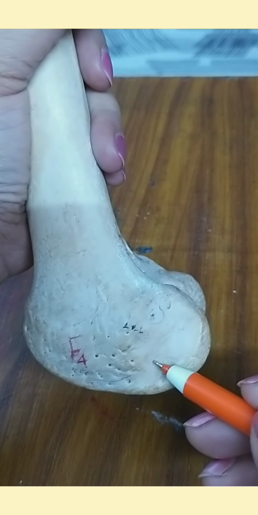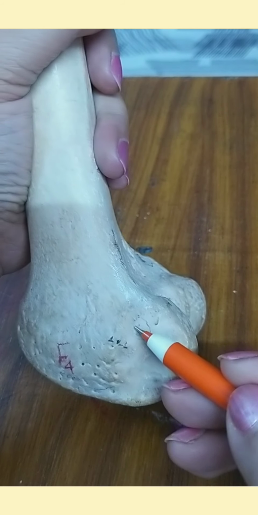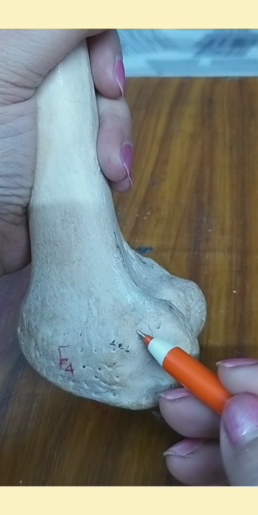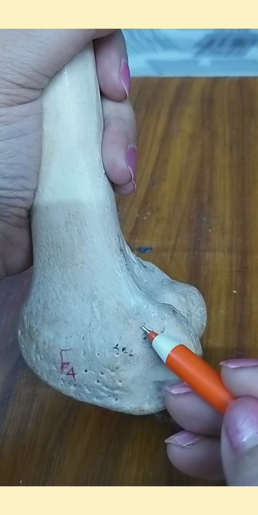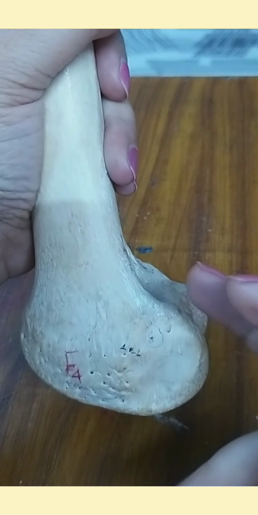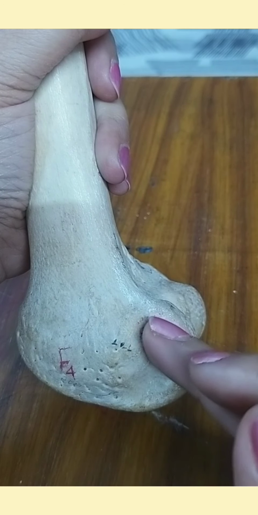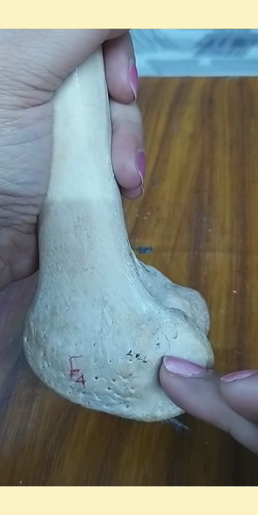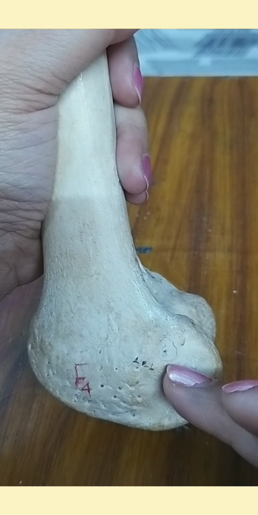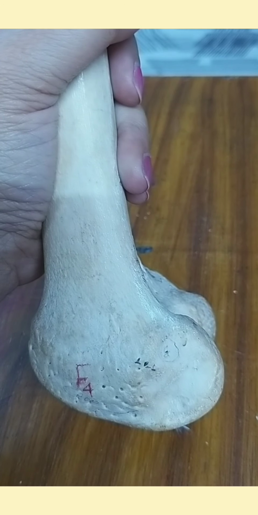Above this groove, there is another depression behind the lateral epicondyle, if you can see it here. This depression is for the origin of the lateral head of the gastrocnemius muscle.